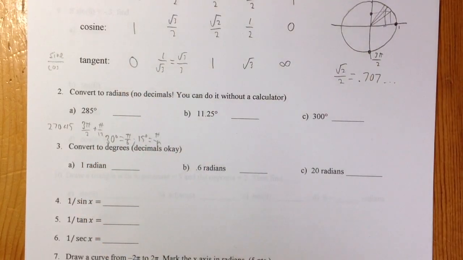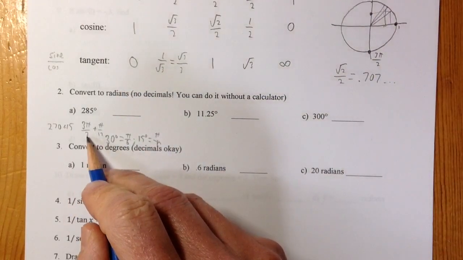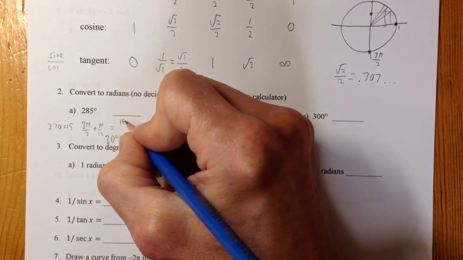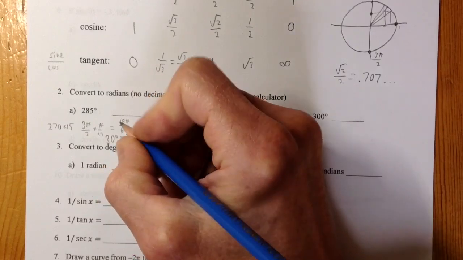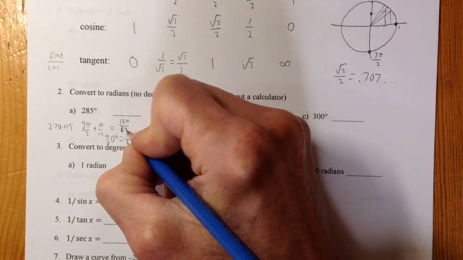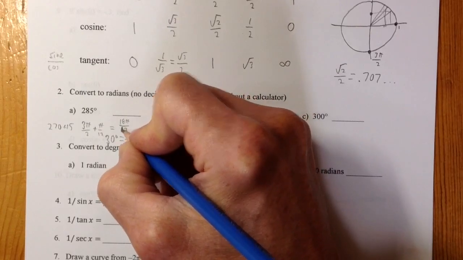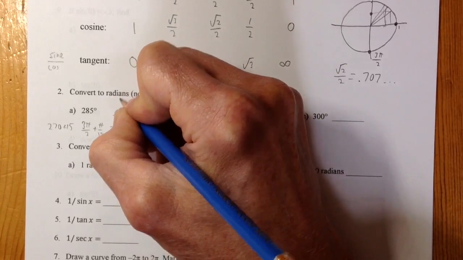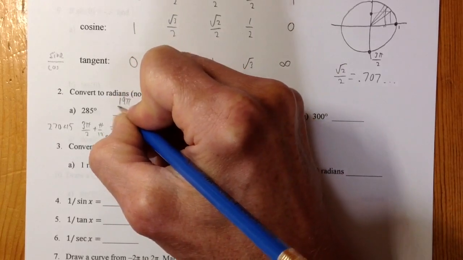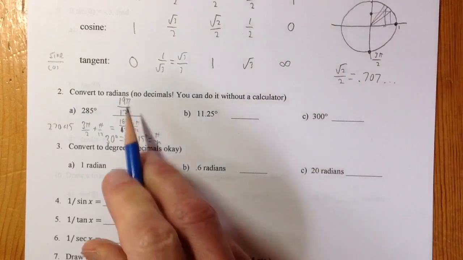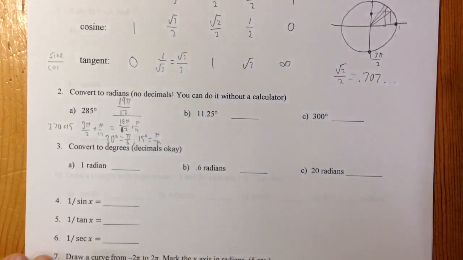Okay, got to do some fractions here. Let's multiply the bottom by 6, multiply top by 6. That's 18 pi divided by 6. Did I do that right? Yep. 12 on the bottom here. 18 pi divided by 12 plus pi over 12, so that's 19 pi over 12. So this is 19 pi divided by 12. Okay, see, didn't need any decimals. You can figure out the exact answer.